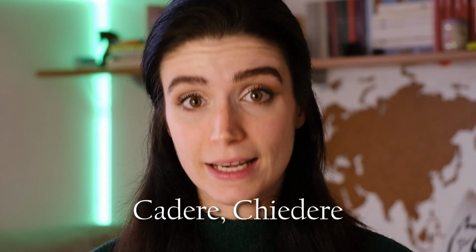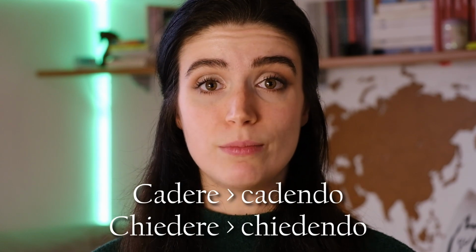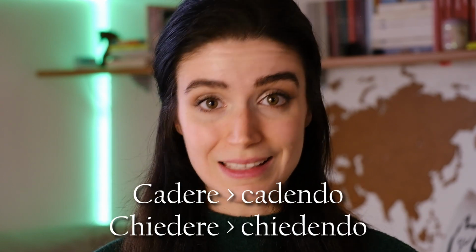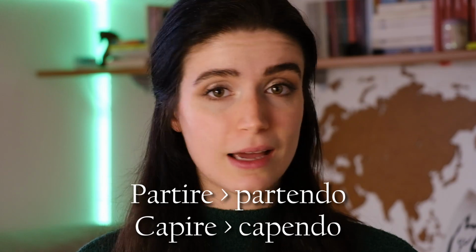For the verbs in ere, so the second group of the conjugation, we will have verbs like cadere or chiedere, for which we will have to substitute that ere with endo. So cadere becomes cadendo. Chiedere becomes chiedendo. For the verbs in ire, so the third group of the conjugation, as for example partire or capire, we will have to substitute that ire not with indo, which would make a lot of sense, like are ando, ere endo, ire indo. No. We are going to substitute that ire with endo. So second and third group of the conjugation are the exact same. So partire will become partendo and capire will become capendo.